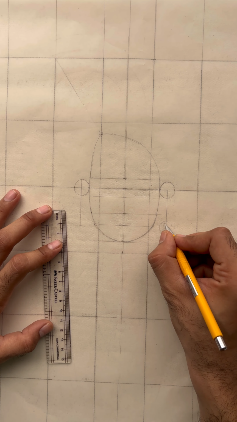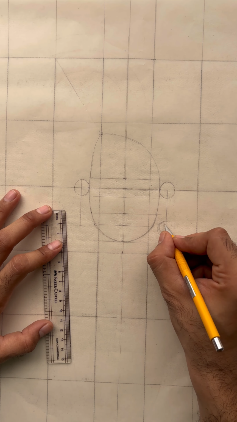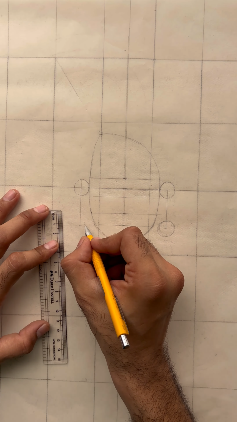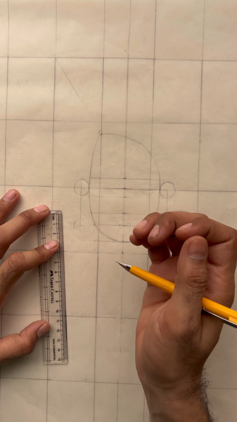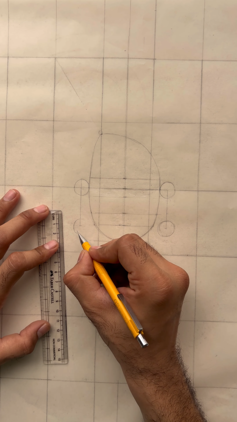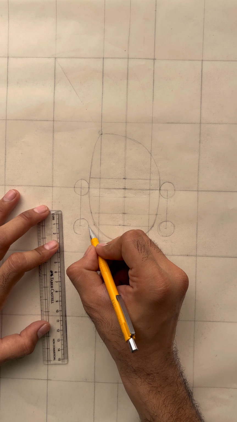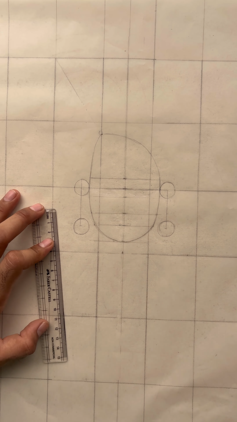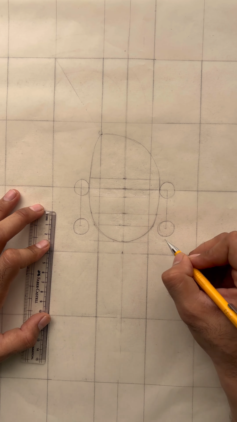Draw two same size of the circles, that is 1.5. You may use directly your freehand technique, or you may use a rounder or a lid of the same size and place it. Freehand will improve your skills, right?